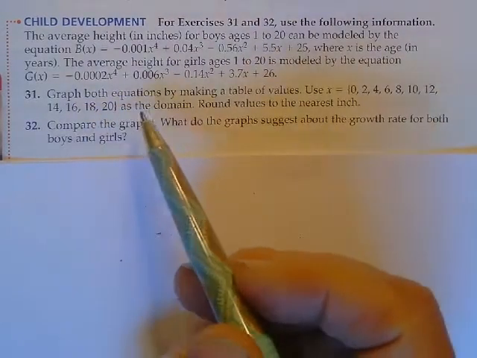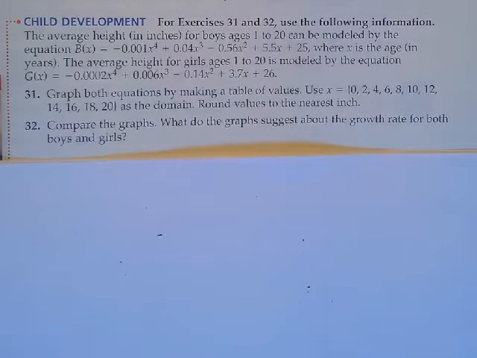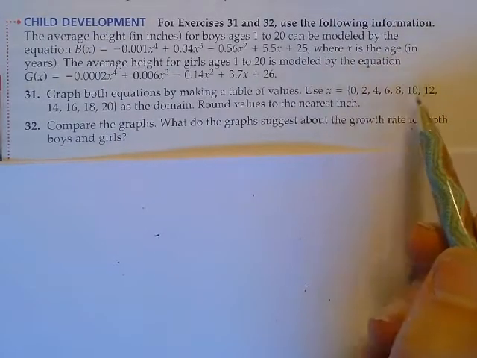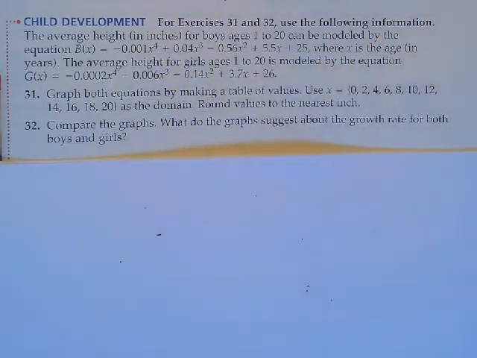31 says, graph both equations by making a table of values and checking out the domain. We're actually going to just use the calculator. We could make a table of values and plug every one of these numbers in for x. It would be a lot of arithmetic, and in fact, we could use the table to do that. But let's go ahead and plug this into the calculator, okay?